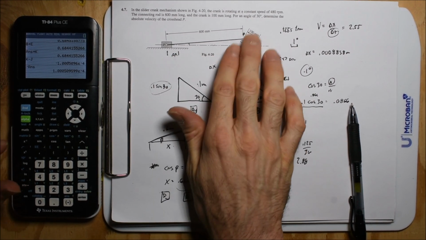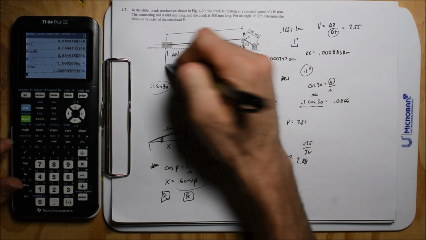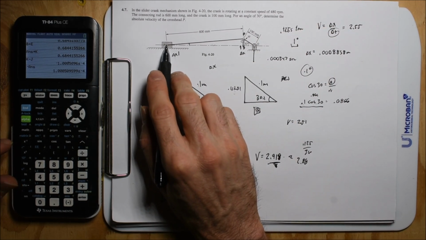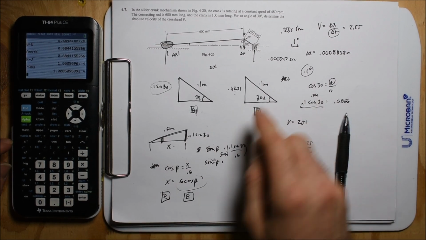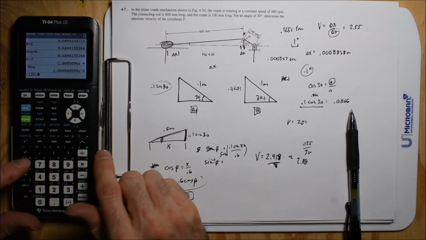The change in x from here to here is now definitely the change in x of this slider. And then the time frame is going to be 0.125 revolutions per 360.